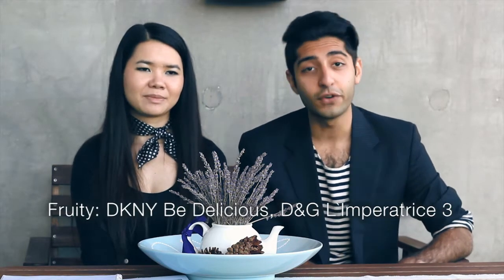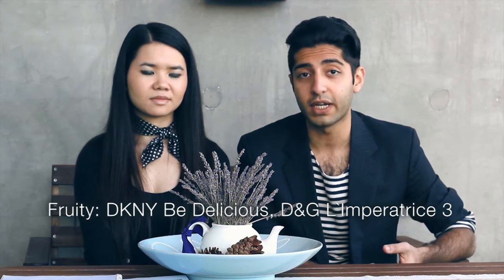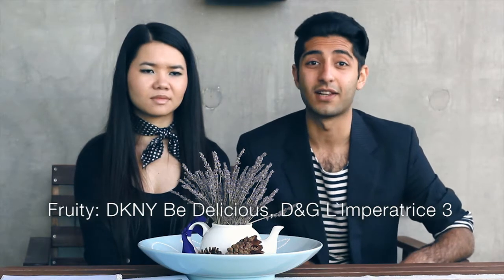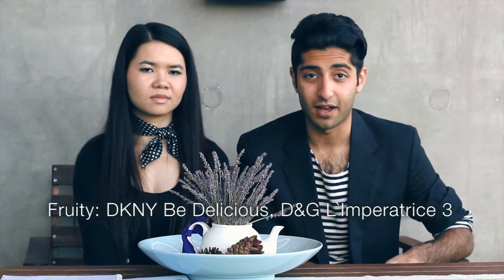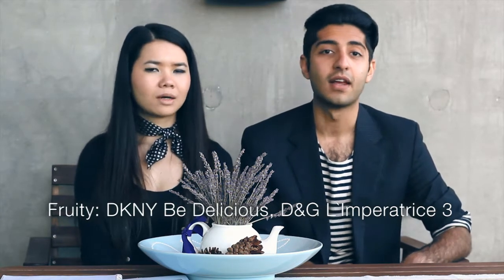I think the next category, which has become increasingly popular, is the fruity one. Of course, you get a lot of fragrances with fruit in it, and when we say fruit, that's a lot of your citrus family as well. With citrus, you're looking at mandarin or grapefruit. Citrus is something that's really light, so that's why it's the first thing you always smell in a perfume.